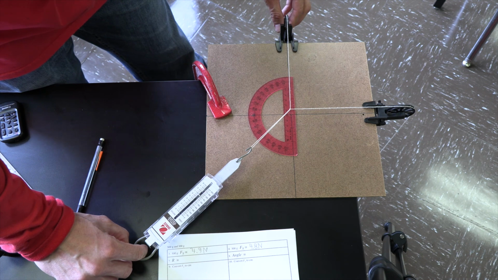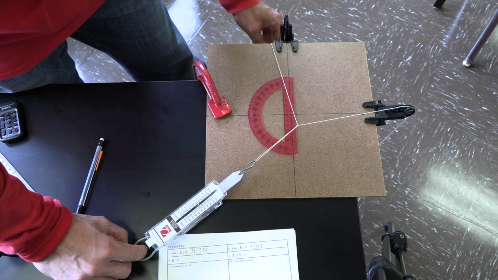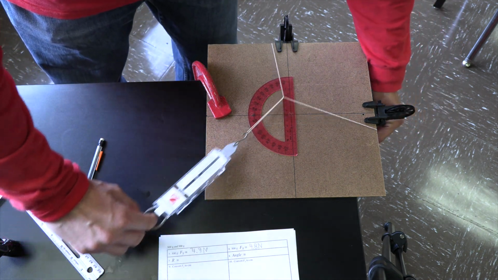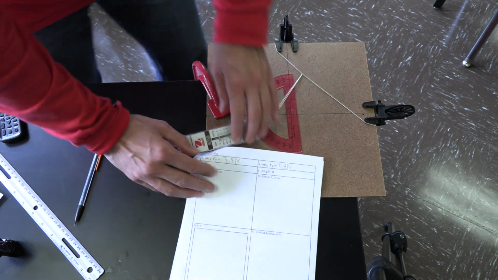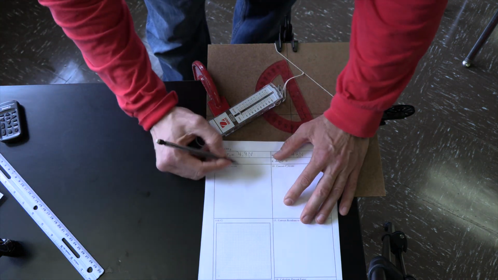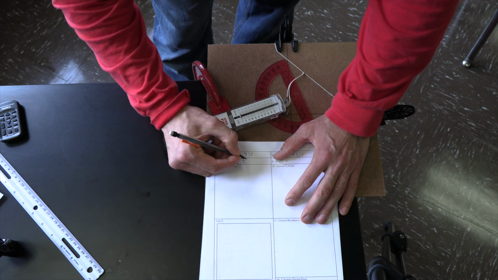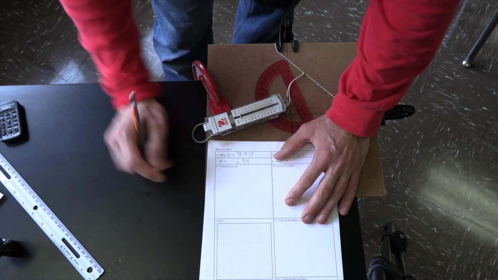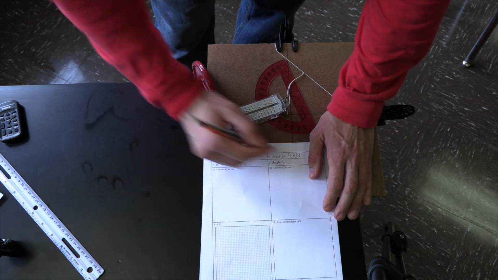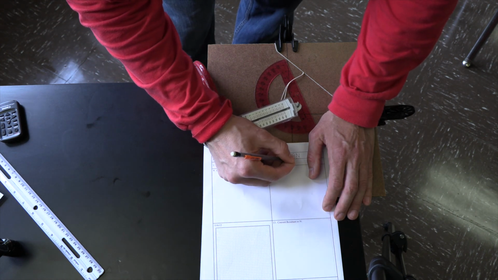Okay, so I have my data. I'll release this here and let it sort of rest on the board. And I will write the resultant of 6.9. Again, you're going to get your measurement, in quotation marks, off the spreadsheet, and a 45-degree angle.